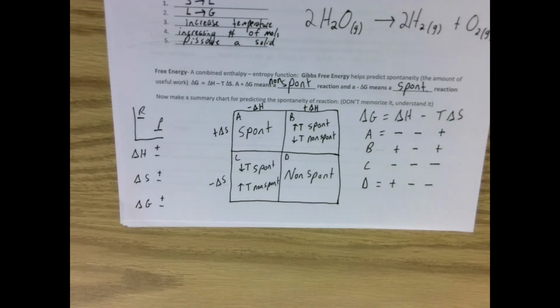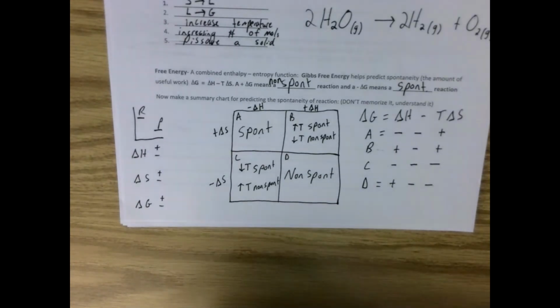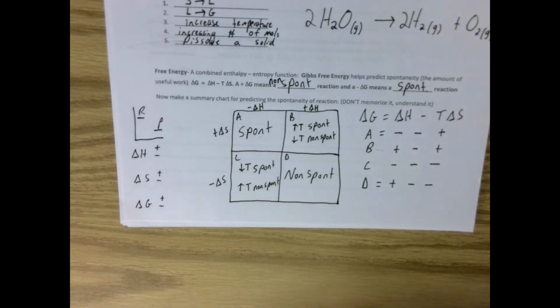Then for delta S, in two words, what does a positive delta S mean? What does S stand for? Entropy. So what does a positive delta S tell me? Yes, increase in disorder or more disorder. So what does a negative delta S tell me? You can say more ordered. Let's say less disordered, though, to make it a little easier to remember. So more disordered or less disordered.